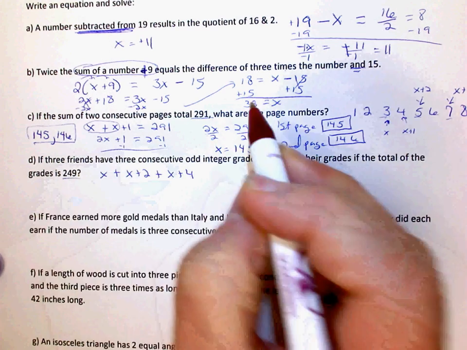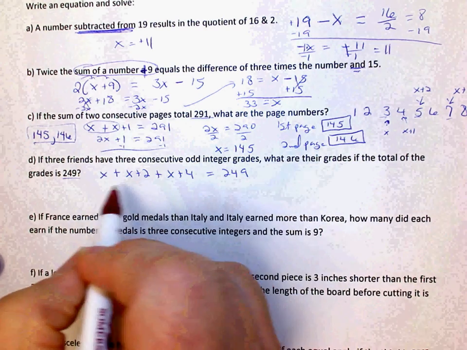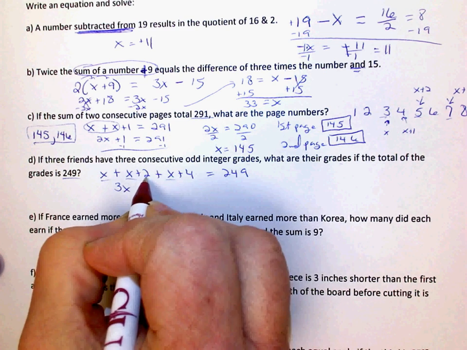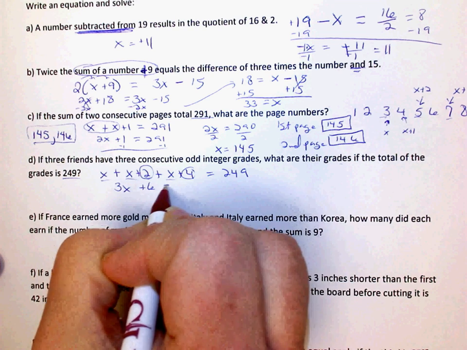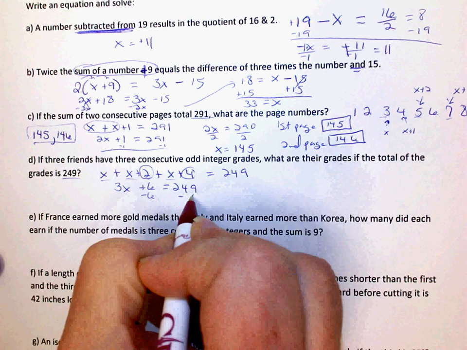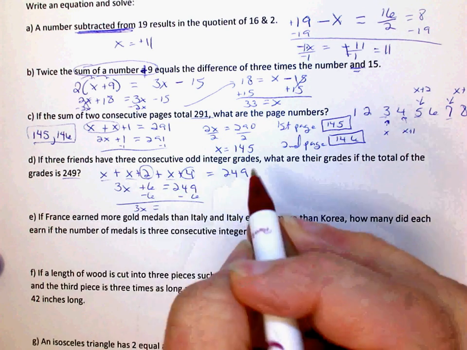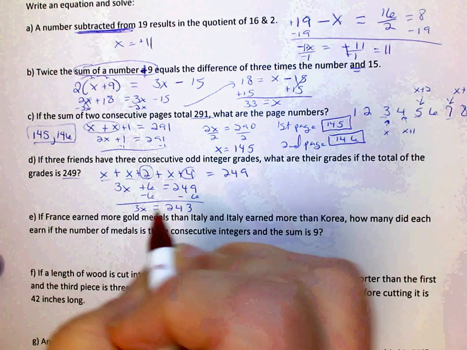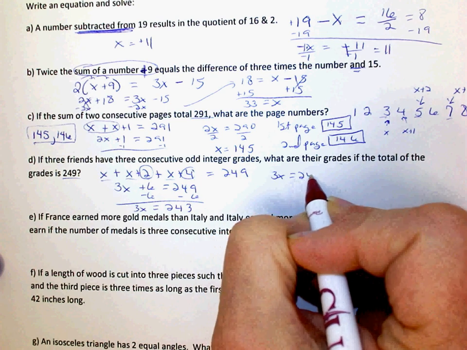and when we add them all up, we get 249. So x plus x plus x is 3x. 2 plus 4 is plus 6. Subtract 6 from both sides. So 3x equals 243. Then we divide by 3.